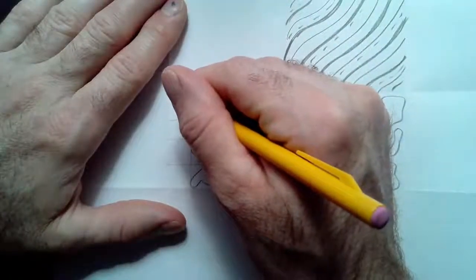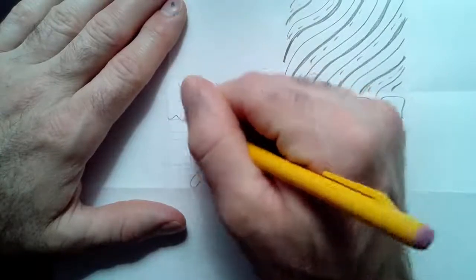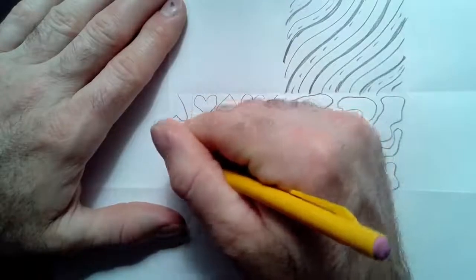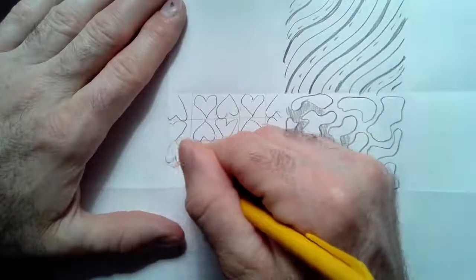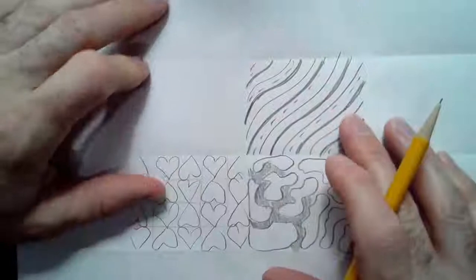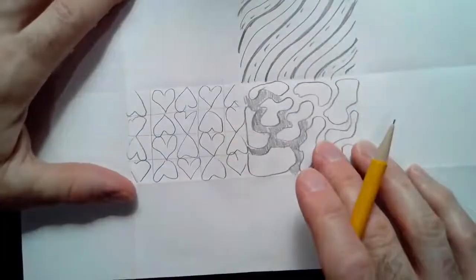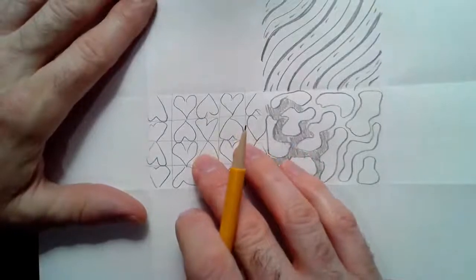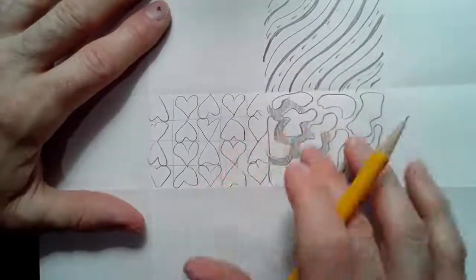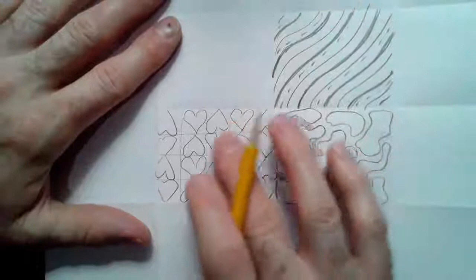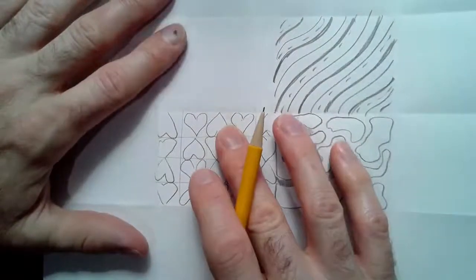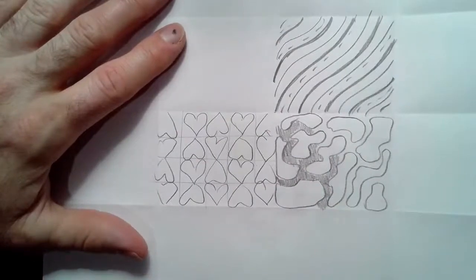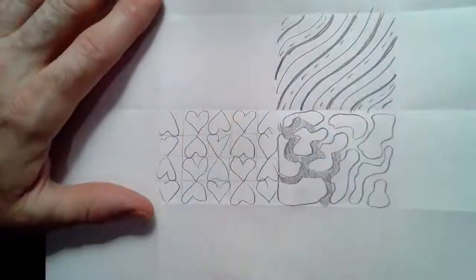So your job is to draw 4 line-based patterns, 4 shape-based patterns, and 2 patterns using a checkerboard organization. And you can see that this is both shape and checkerboard, so it means both qualities. After that, fill in the rest of the space with whatever patterns you like.